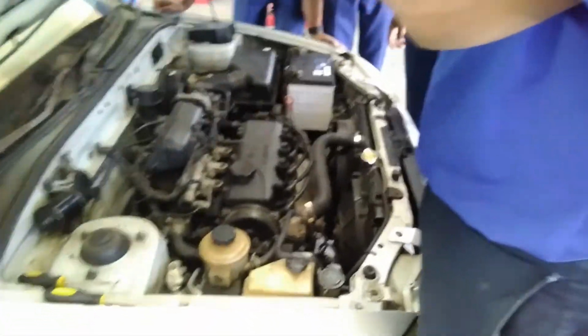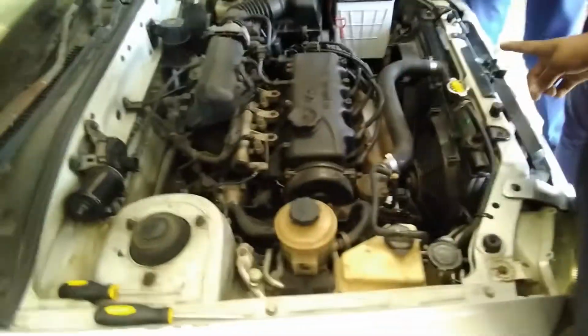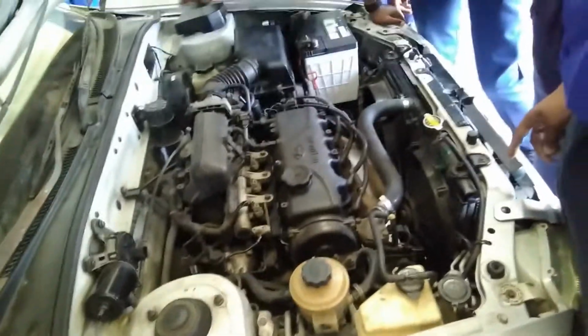So the engine is cranking over, but it is not starting. But it did kind of start, sir. Yeah, you try, but it's not starting up. Watch me again. It should be starting. It's not starting. So you people now need to figure out what can prevent our engine from starting.